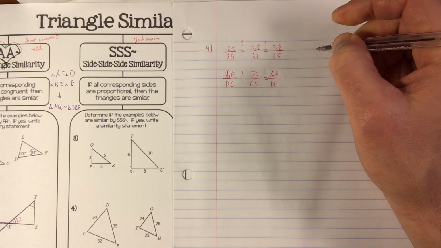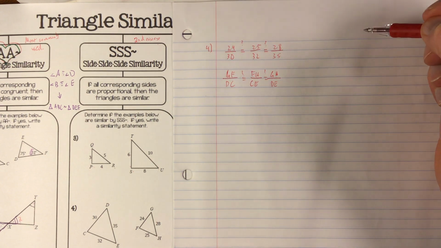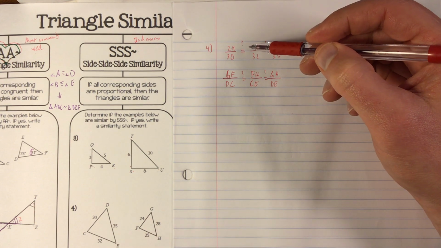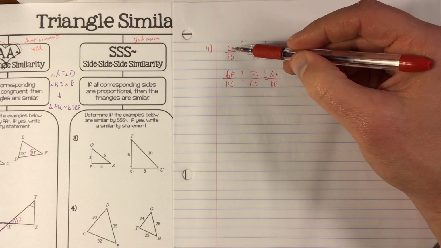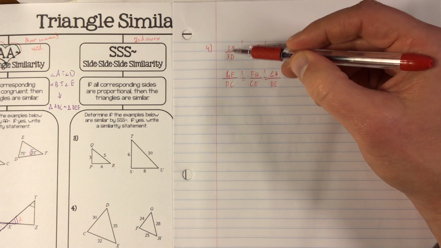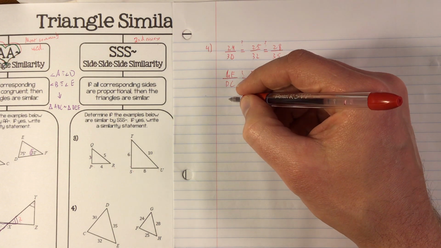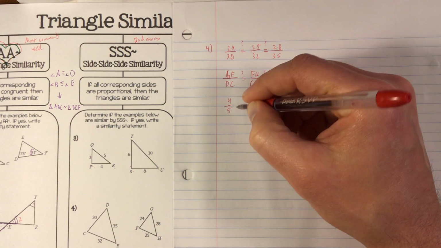Okay, let's do some checking here. Well, I can divide both those can be reduced by 6. So I'm going to get 4 over 5.